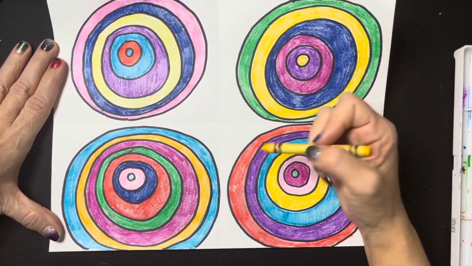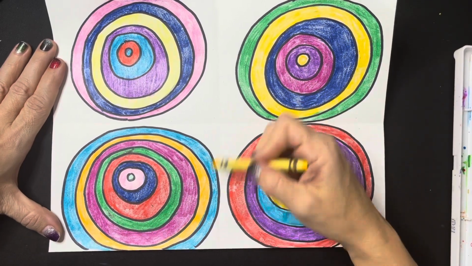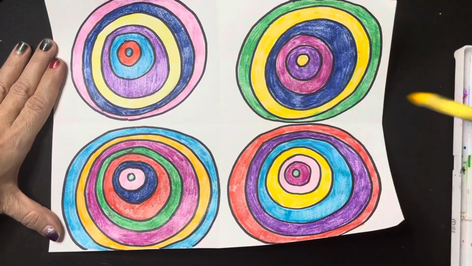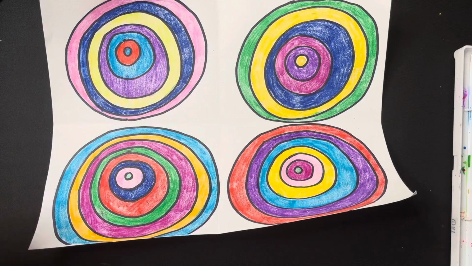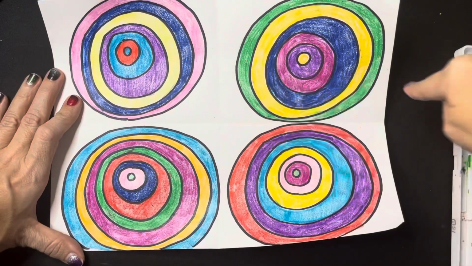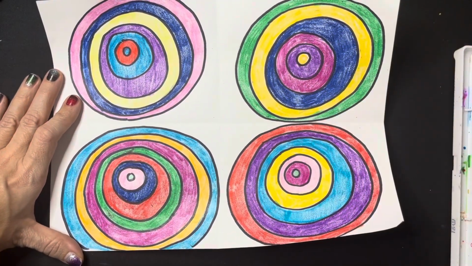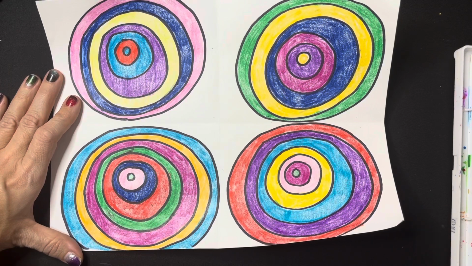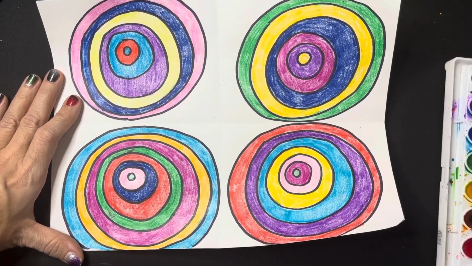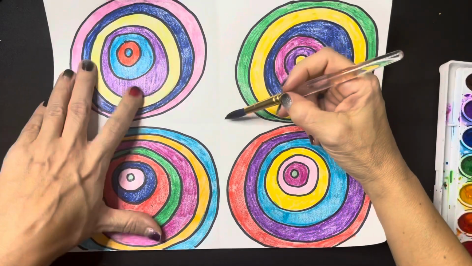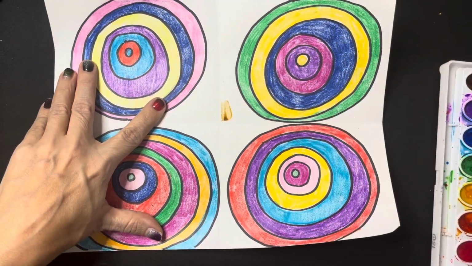You'll notice in Kandinsky's painting that he had a different color in every square. And so you could just take your crayon and color a different color in every square. That would be beautiful. But I think I am going to try painting it. Ooh, that didn't work. I don't like that.